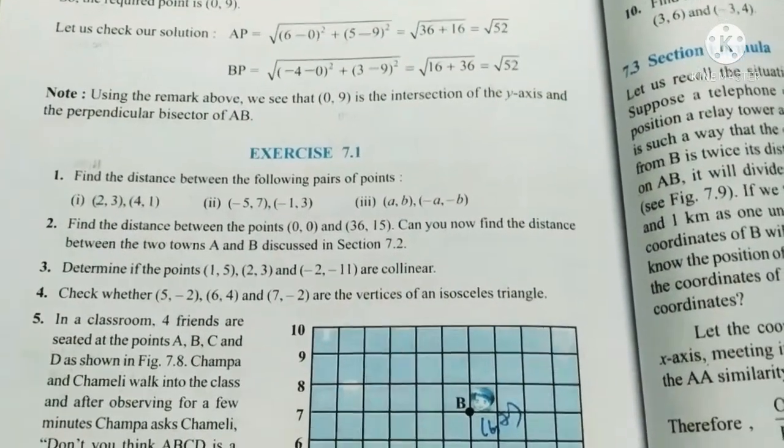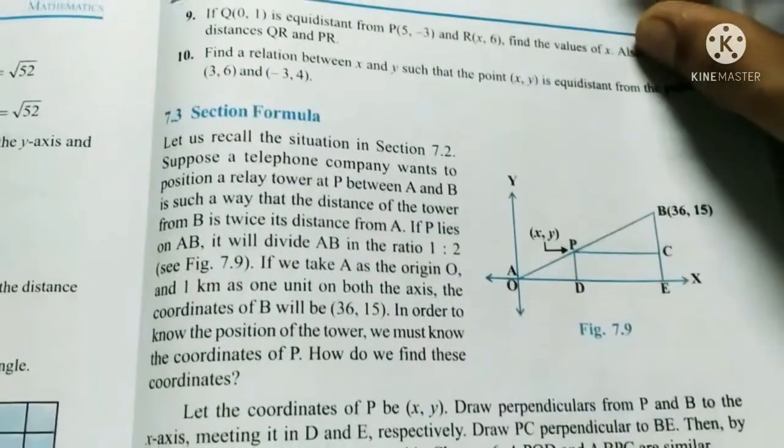In the previous chapter we discussed exercise 7.1. Now in this video we will discuss the section formula.